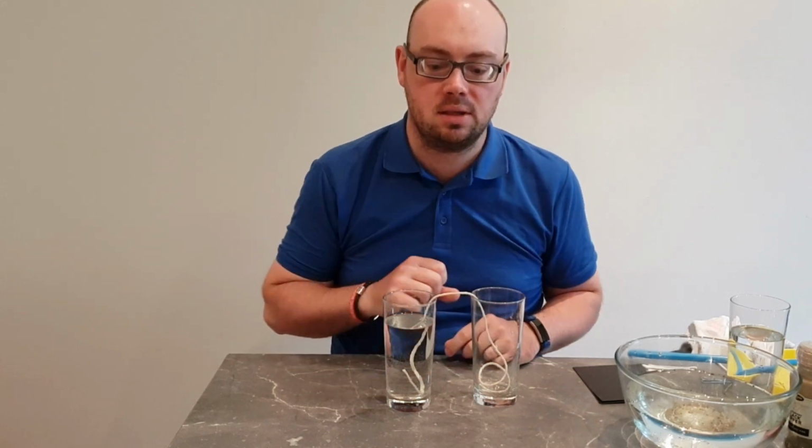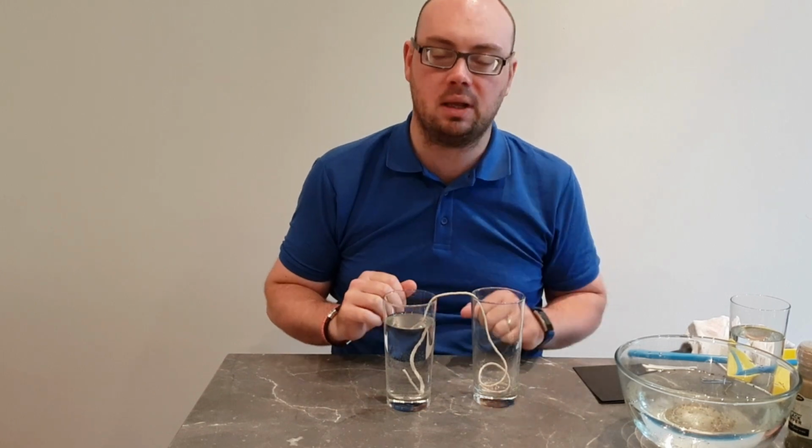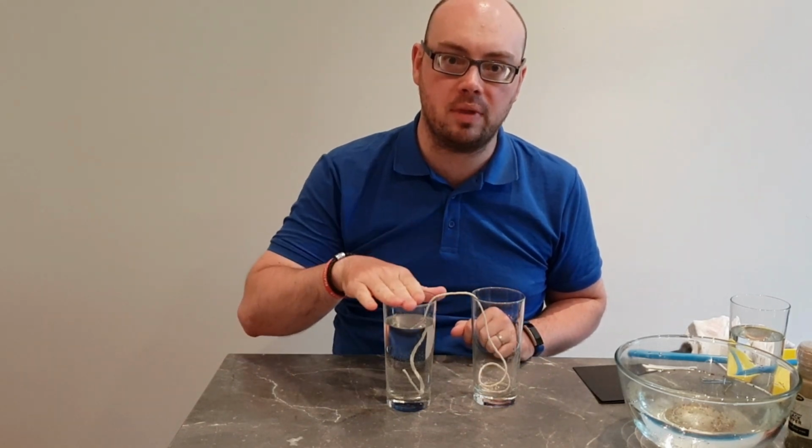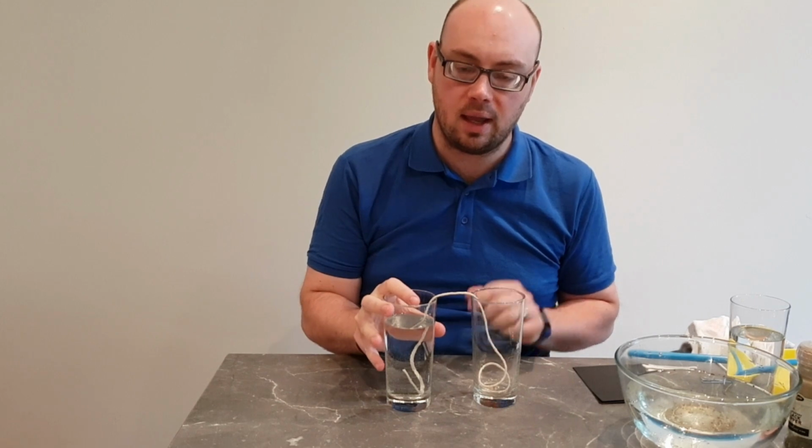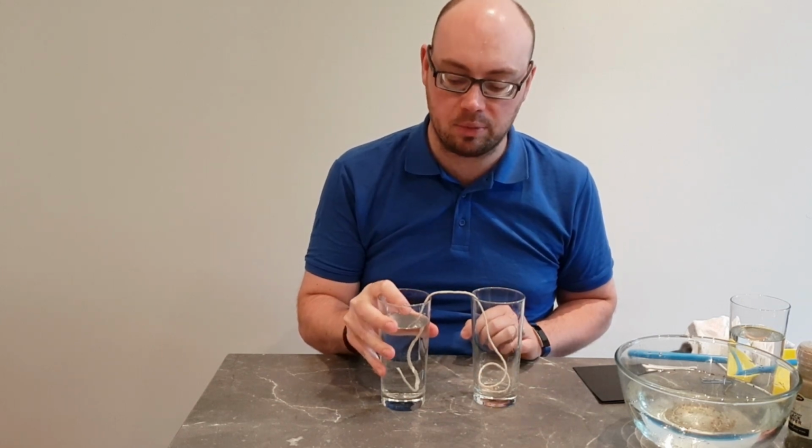To demonstrate this, I have a glass of water and an empty glass. We're going to pour the water from this glass down the string into the empty glass, and we'll see what happens to the water.